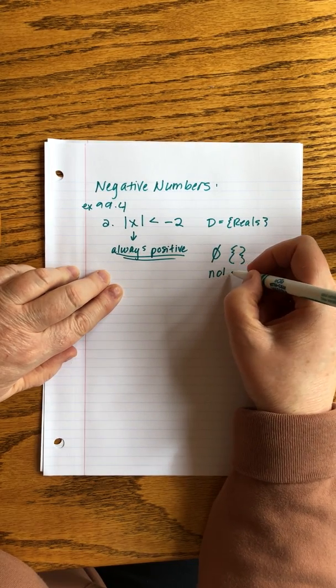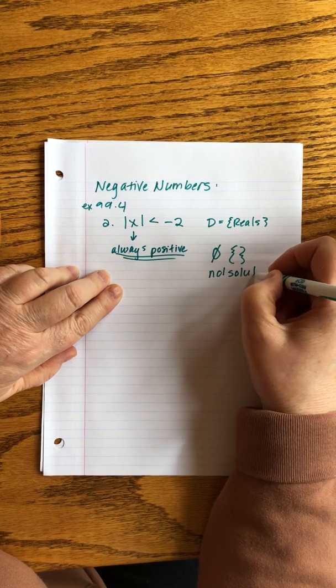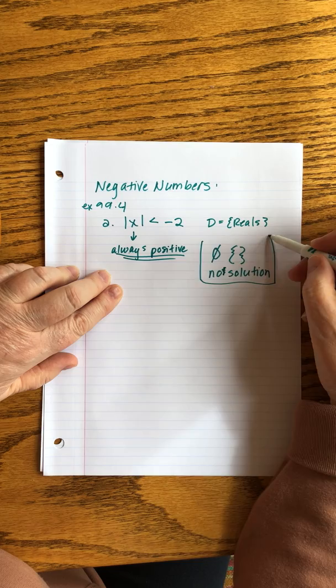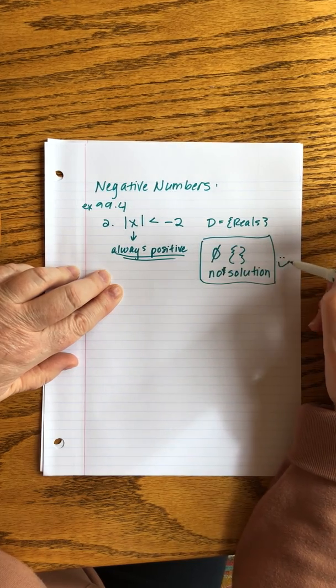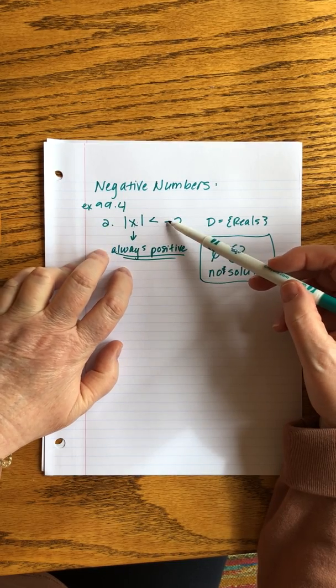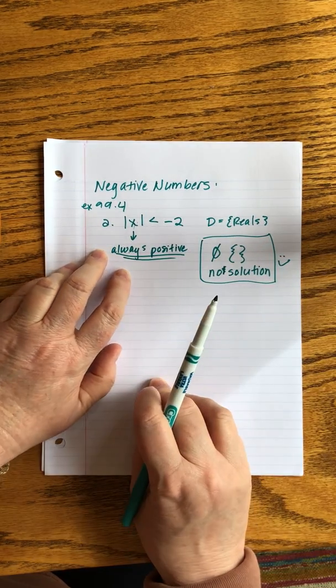So we choose one of these, no solution. Just pretend that's not there. That's the way we express the impossibility of this. There's no way our always positive absolute value can be less than -2. That makes no sense.